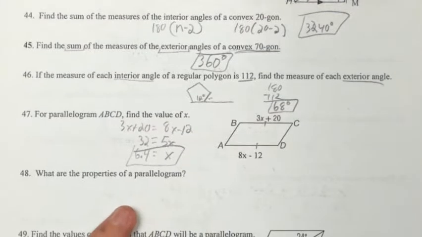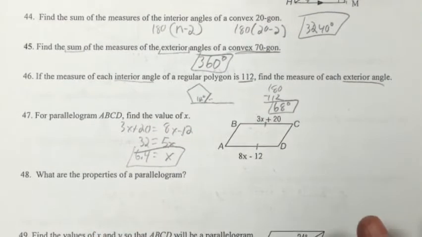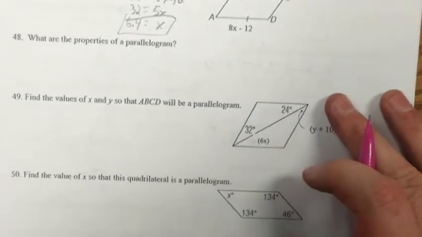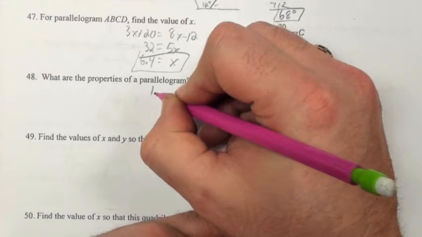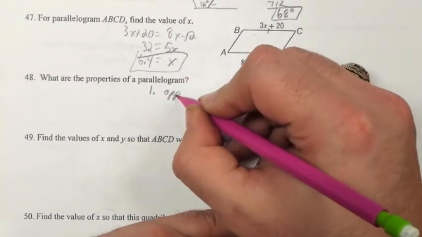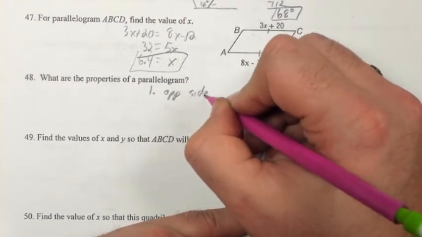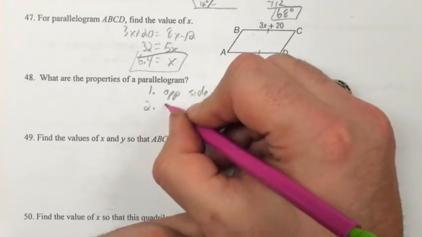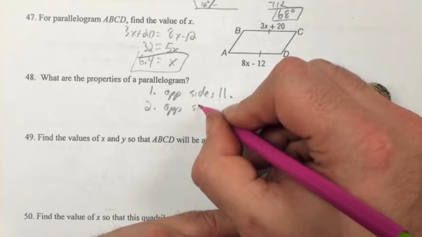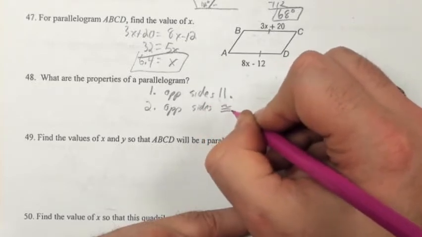Number 48. What are the properties of a parallelogram? We had 5 that we listed on our little flip books. The first one is that opposite sides are parallel. The second one is that opposite sides are congruent.